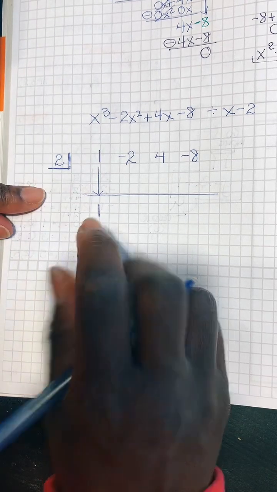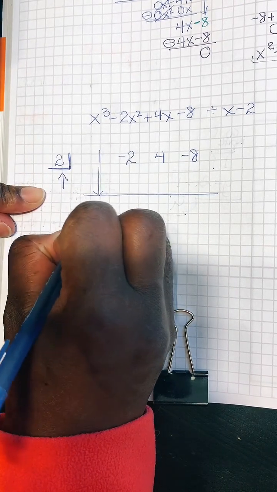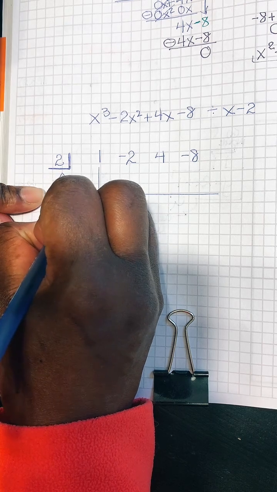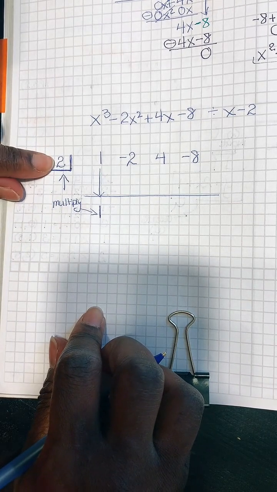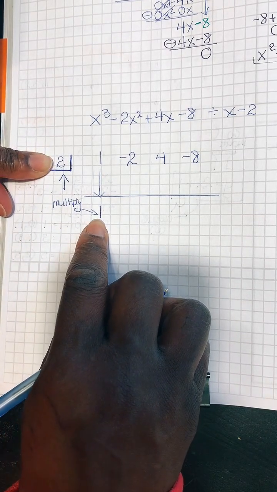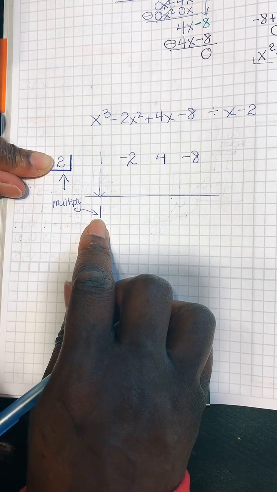This number and this number in this row, we're always going to multiply. So 2 times 1 gives me what? Not to insult your intelligence, I know you know what it is, but just put it in there so I know that you're right there with me.